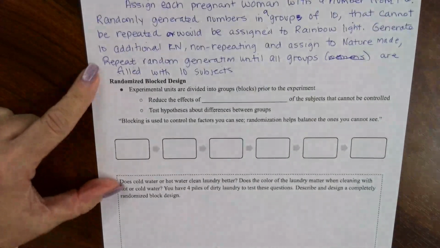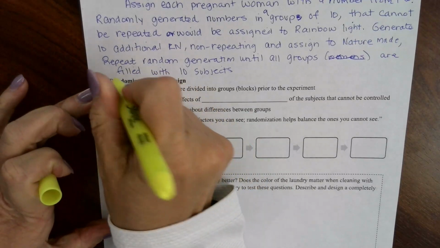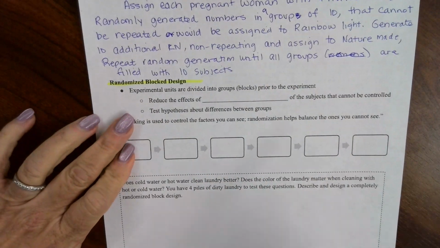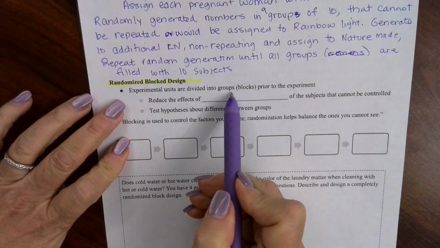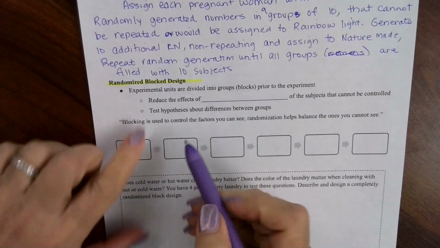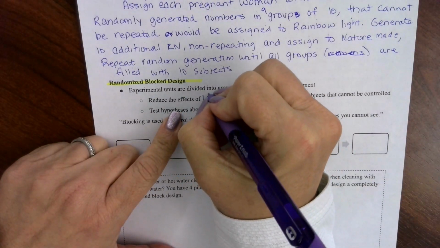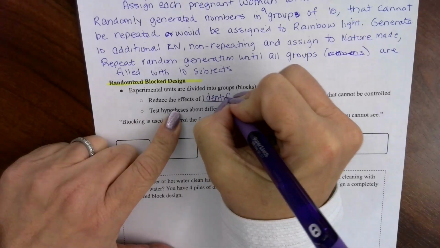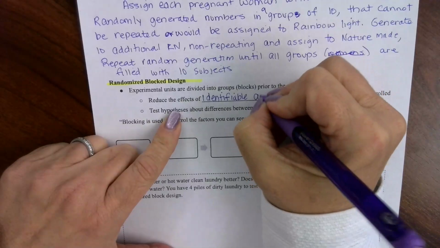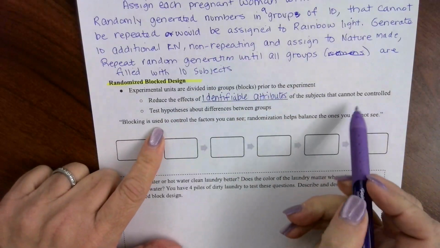Okay, next thing that we're going to do is talk about blocked design. So random block design is another option that we have. Here, experimental units are divided into groups, we call those blocks, prior to the experiment. So this reduces the effect of identifiable attributes of the subjects that cannot be controlled.